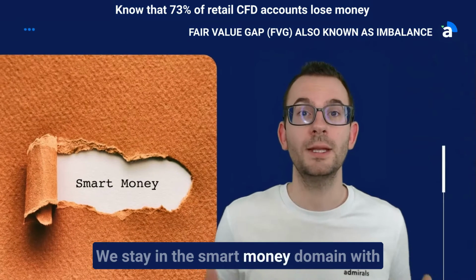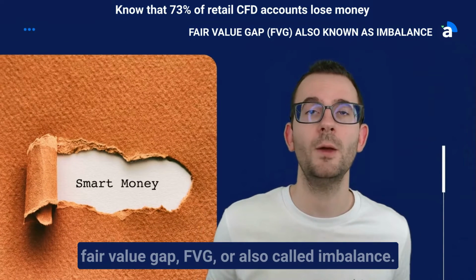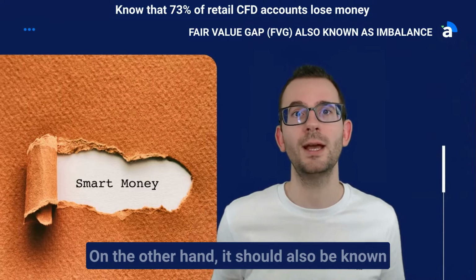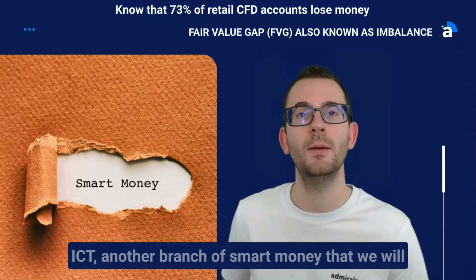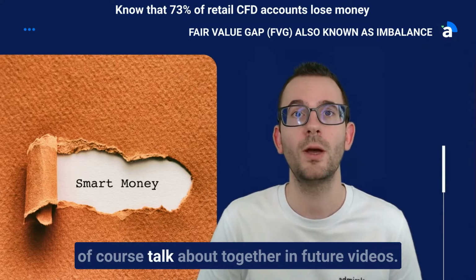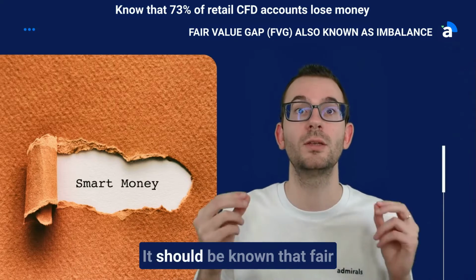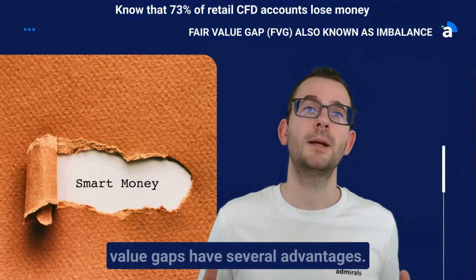We stay in the smart money domain with fair value gap, FVG, also called imbalance. It should also be known that it is one of the concepts used by ICT, another branch of smart money that we will of course talk about together in future videos. Fair value gaps have several advantages.